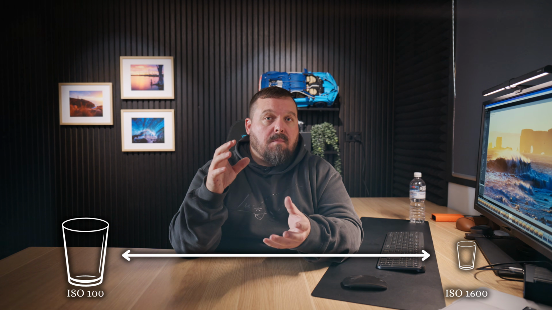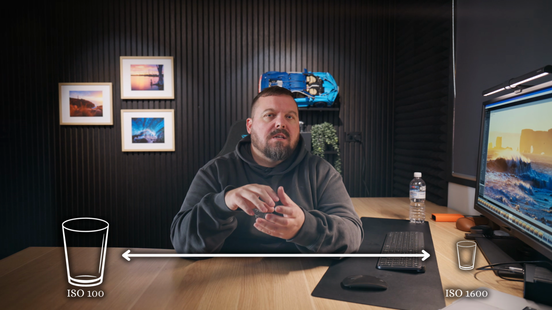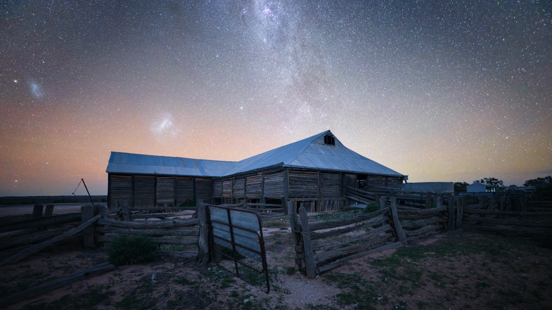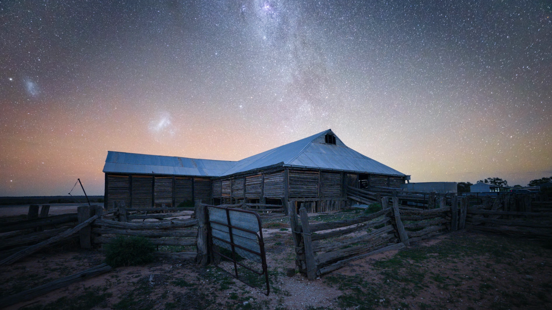The third control is ISO, and this is where the cup analogy changes just a little bit. Aperture's the size of the tap and shutter speed is how long you leave that tap running. ISO is more like changing the size of the cup. At a low ISO, like 100, you're working with a really big cup. You need more light to fill it up, but when you do, you usually get the cleanest file with the most information. When you raise the ISO number, it's like making the cup smaller.